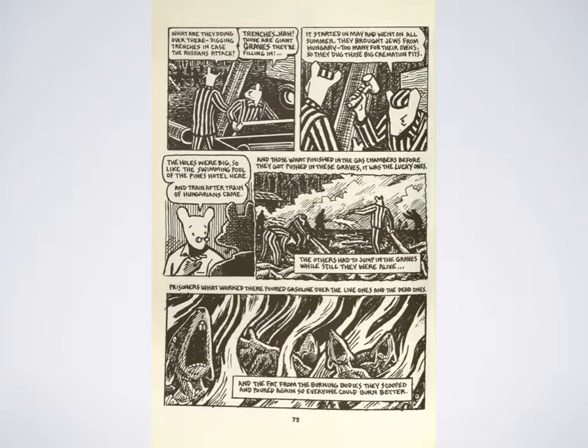This page depicts the mice digging their own graves and being burned alive. So in addition to the powerful text, the accompanying images serve to elicit a visceral reaction from the reader. Students will quickly see the marriage of these two art forms and notice that it creates a very powerful way to tell a story.